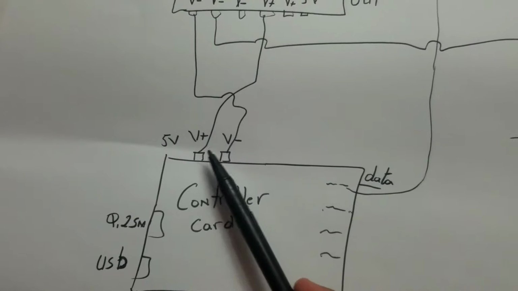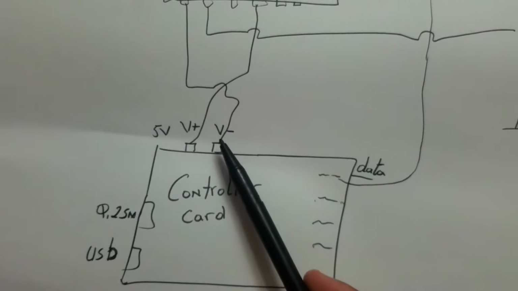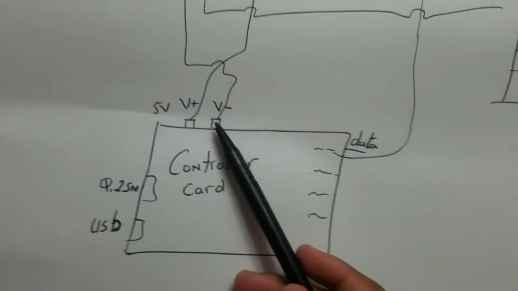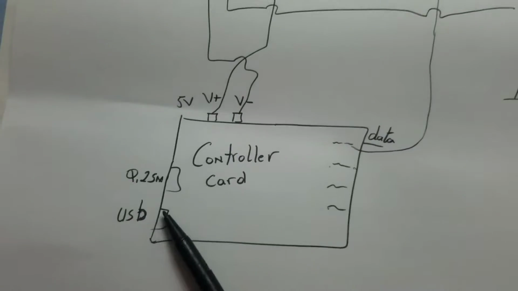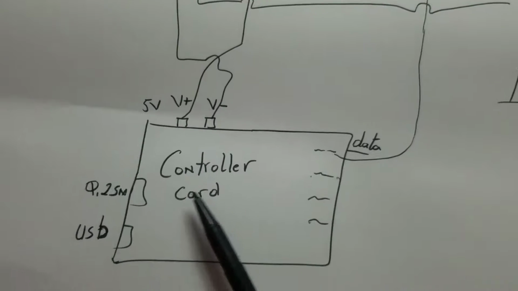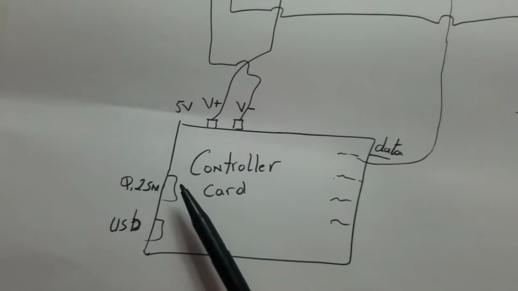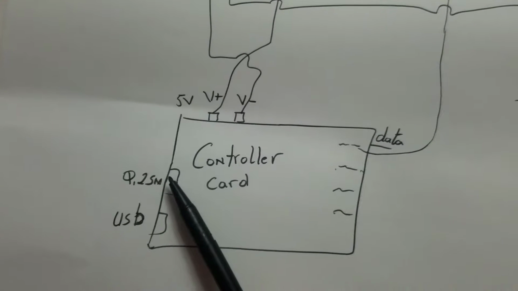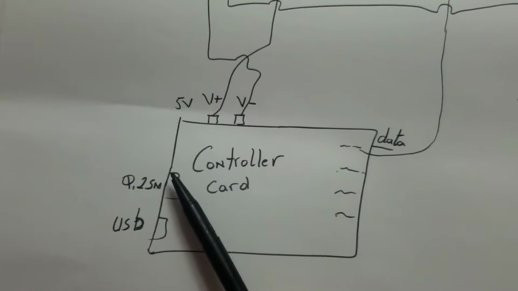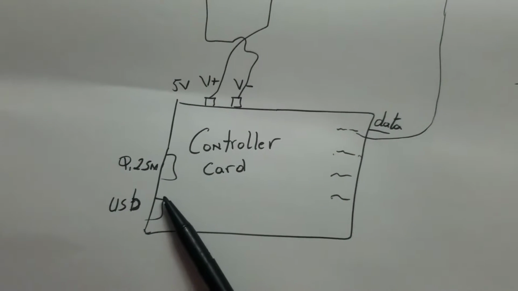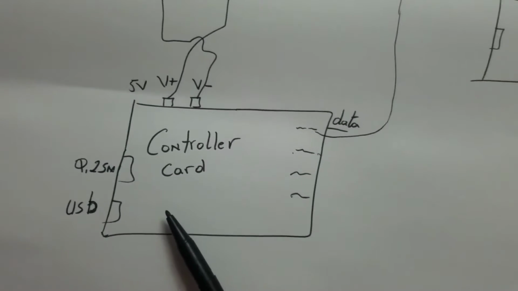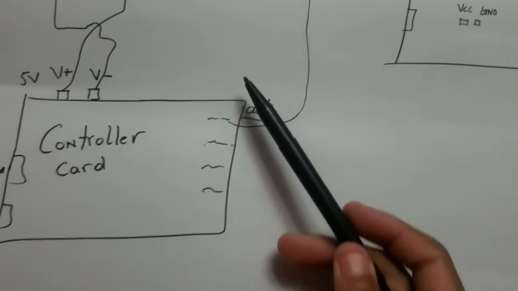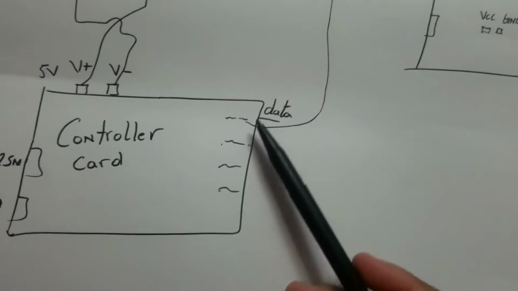The first is positive, and the second is negative. Your controller card also has many functions. This terminal is for the network cable, and this is USB to load the code into your controller. And then another terminal is for the data.